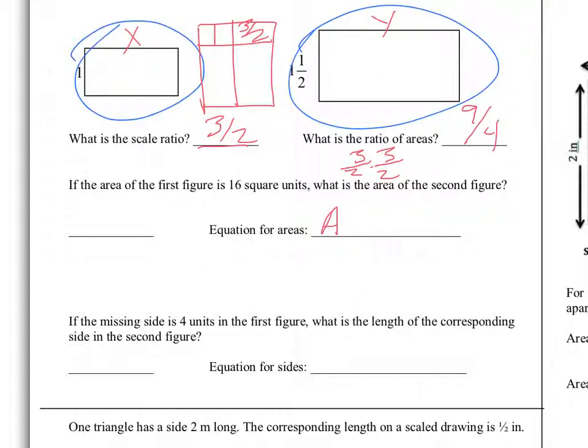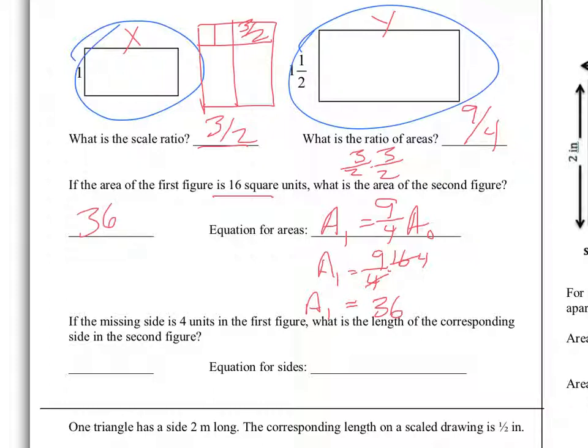So the equation for the area scale is that my area 1 is going to be equal to 9/4 times the area of my original. I'm told that the area of the original is 16, so I can find the area 1: 9/4 times 16. Doing some cross canceling, that's going to give me that area 1 is equal to 36 square units.